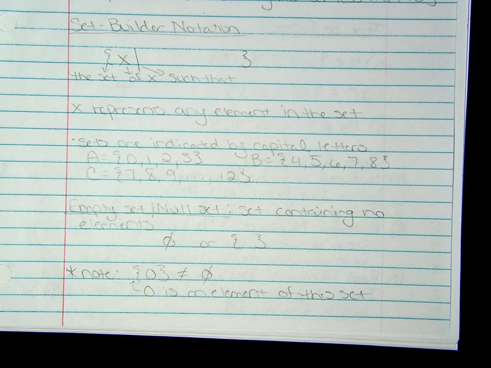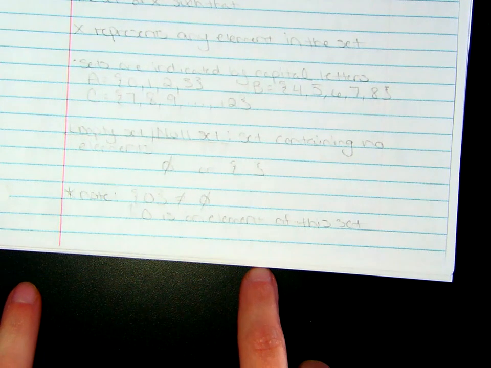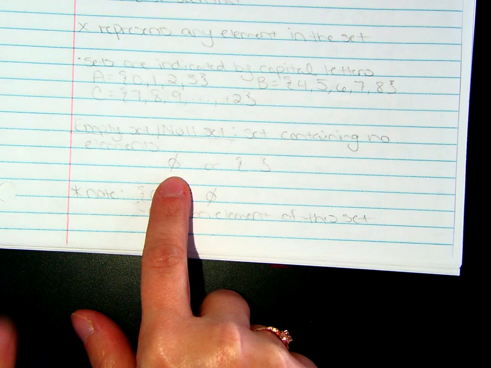Now, all of these sets, A, B, and C, have things in them. They have elements within them. You can have an empty set. It's also known as the null set, N-U-L-L. That means there's no elements at all. It doesn't mean zeros are in there. It means there's no elements at all. So there's a 0 with a slash through it. That stands for the null set or the empty set.